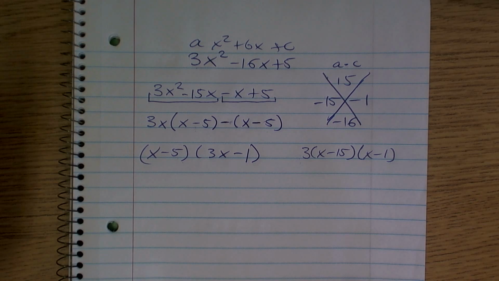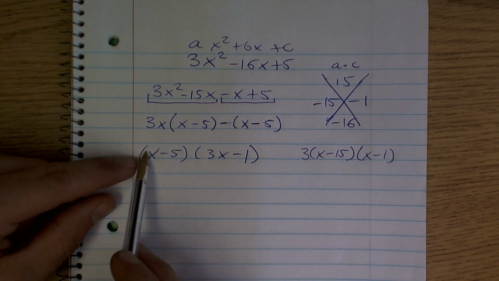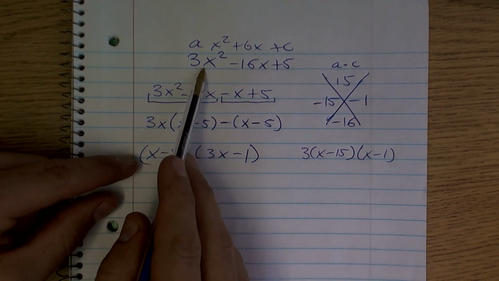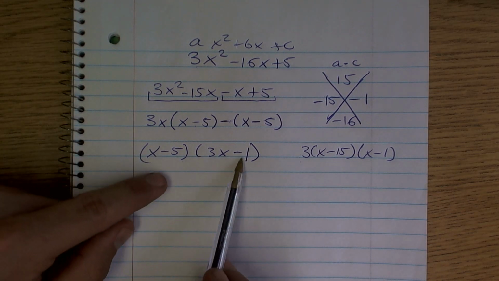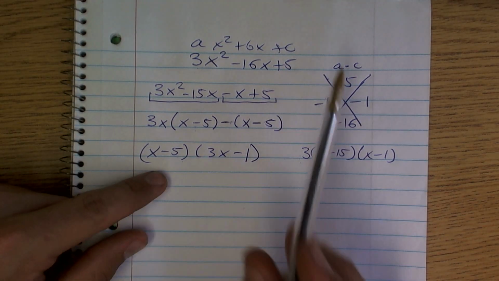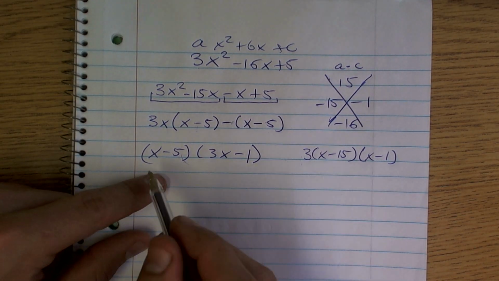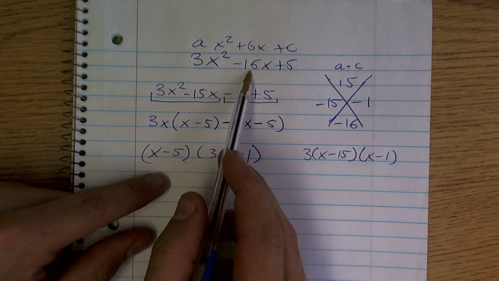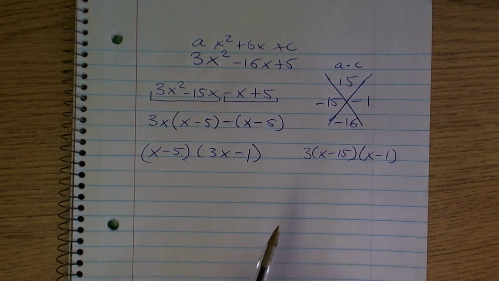Right in there. Now, if we just double check to make sure, does x times 3x give you 3x squared? Yep. Negative 5 times negative 1 gives you positive 5. And then if we were to do the inner terms, we would check that they'd also give us negative 16. So that's pretty much about it.